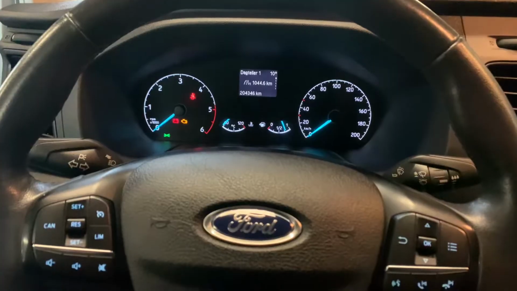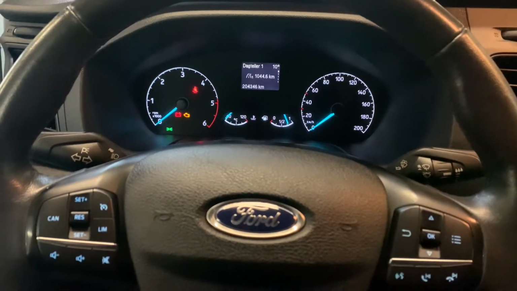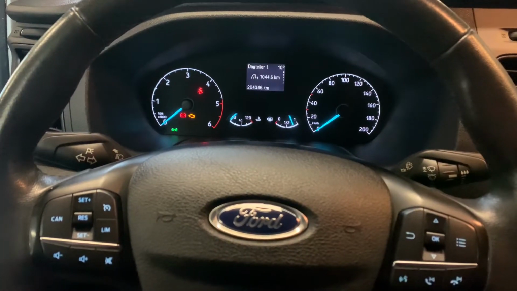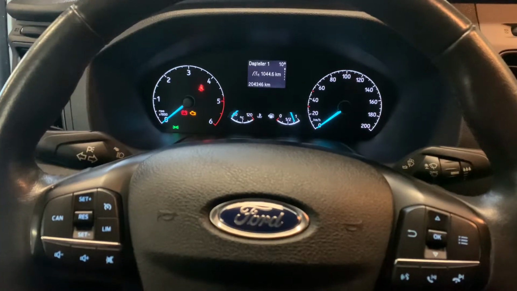Today I'm going to show you how you can reset the Ford Transit. It's a 2018 model. This one has a different steering wheel, it's a newer model, and I'm going to show you how you can reset this.